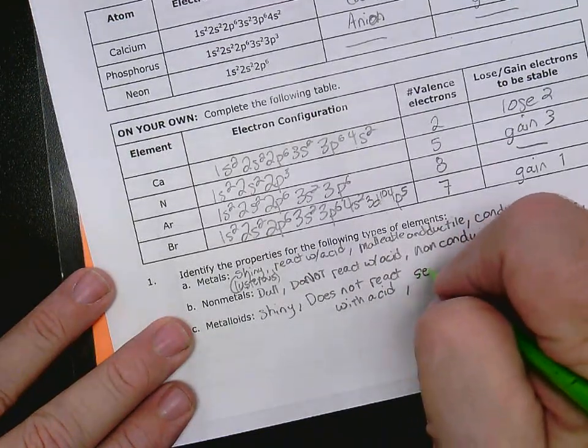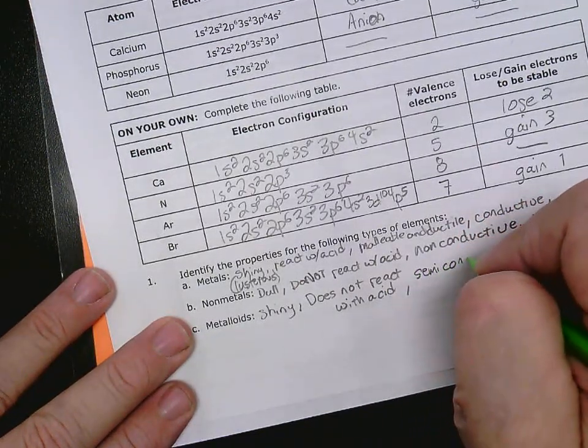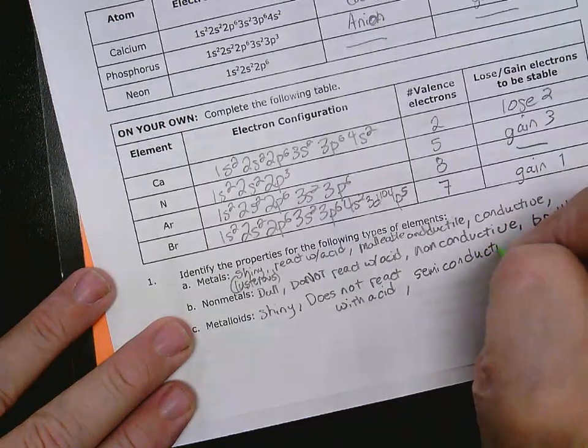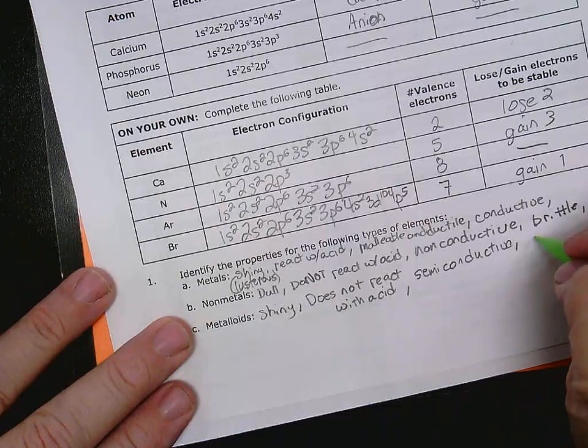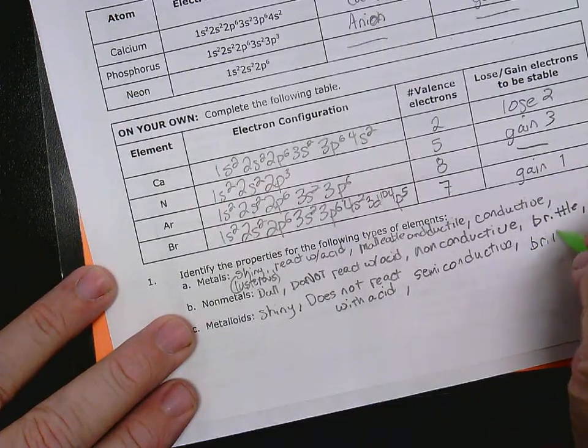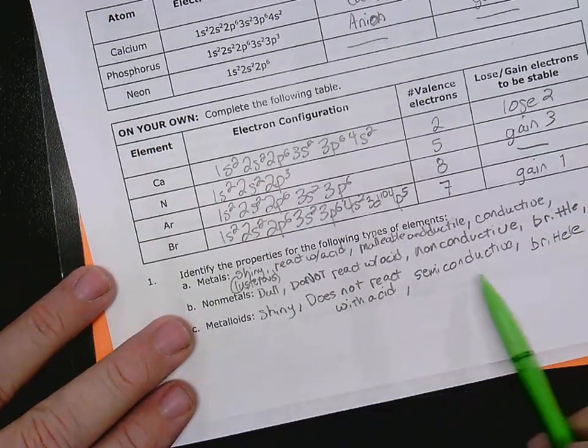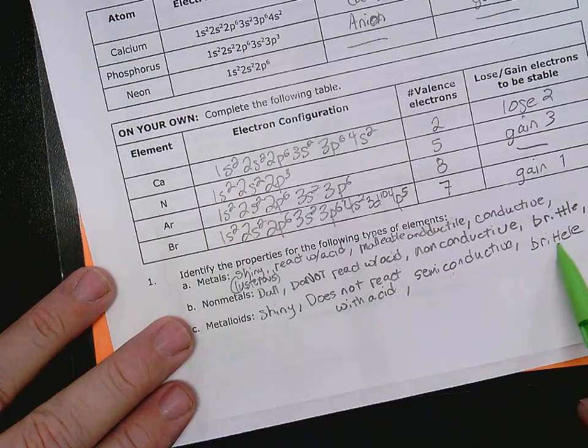It is semiconductive. And it is brittle. So you can see that it has things from both. It can conduct, but it's brittle.